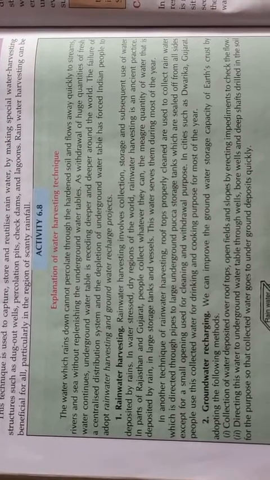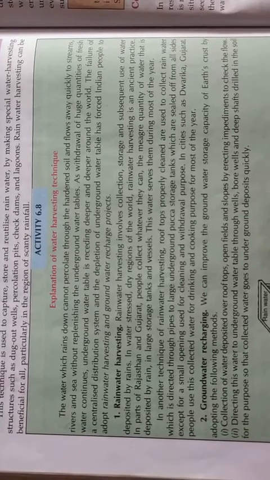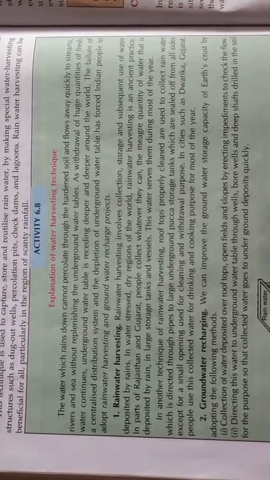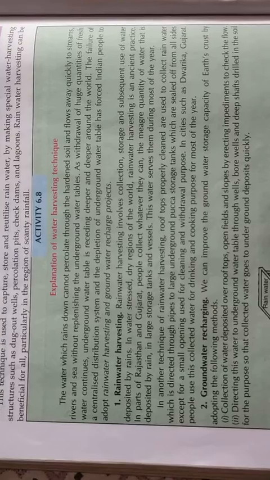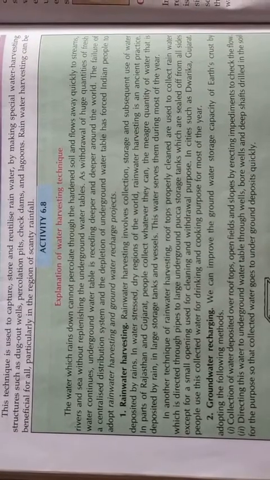The water stored in the form of clouds falls down as rain, and most of it flows into the rivers and oceans. Very little water percolates and is deposited into the groundwater.